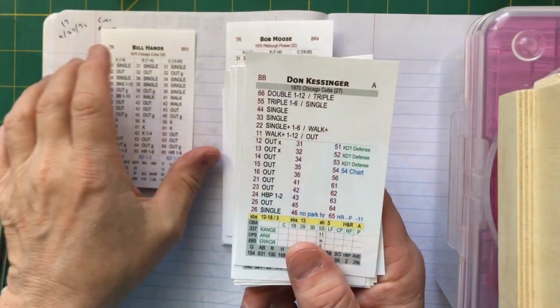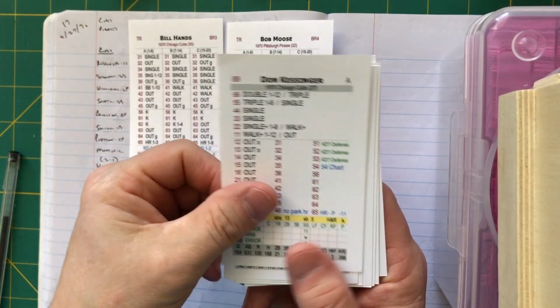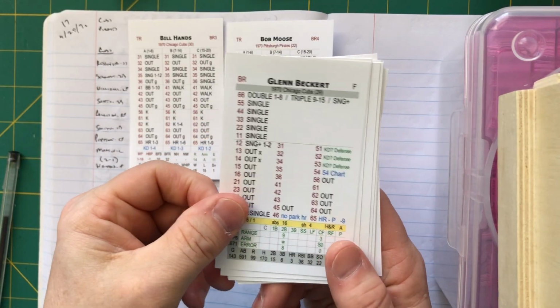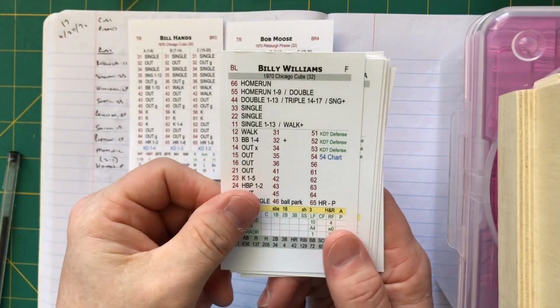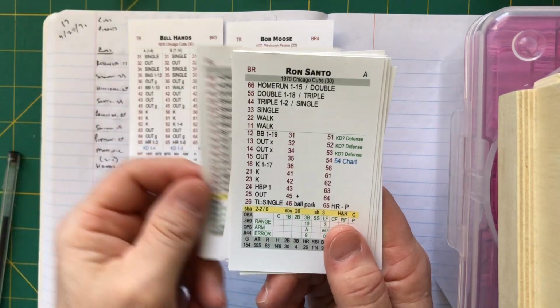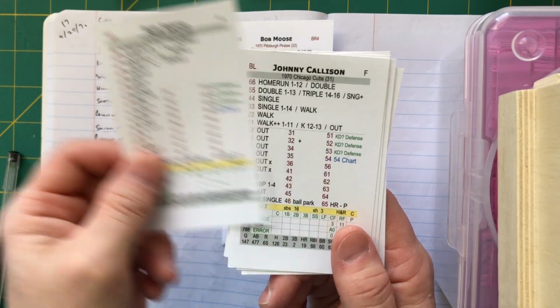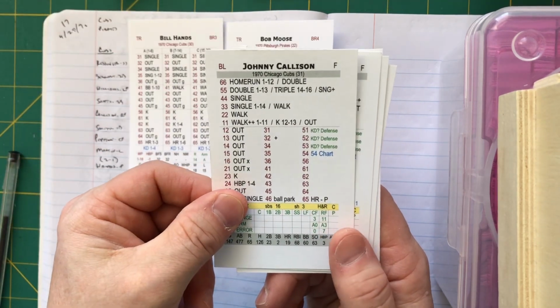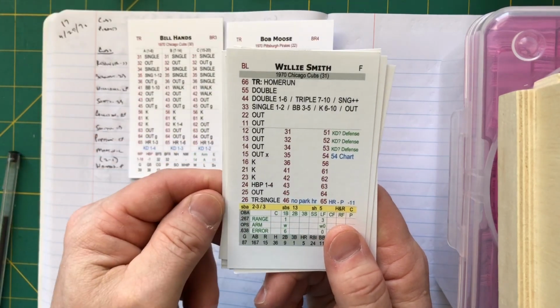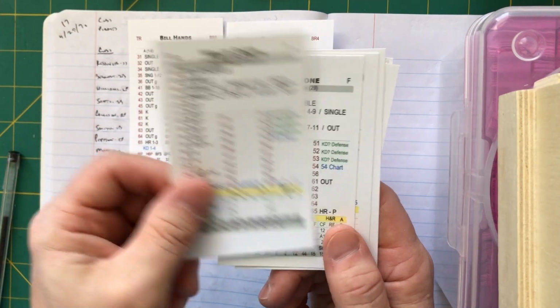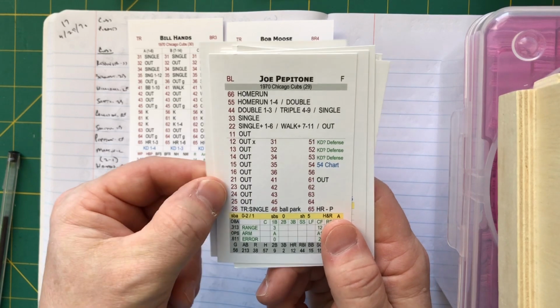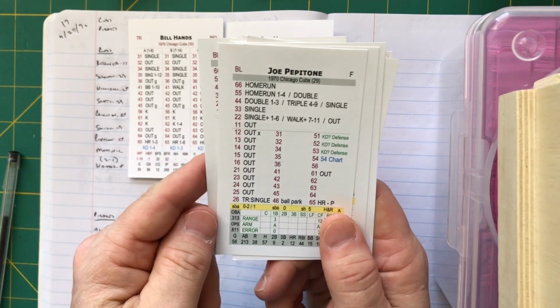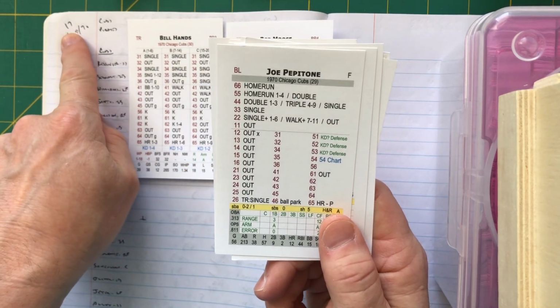The visiting Cubs leading off at shortstop, it'll be Don Kessinger. Batting second at second base, Glenn Beckert. Batting third in left field, Billy Williams. Batting fourth at third base, Ron Santo. Batting fifth, the right fielder, Johnny Callison. Batting sixth at first base, Willie Smith. Ernie Banks' first day off of the season comes here in Game 17.